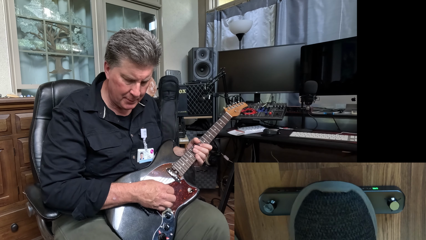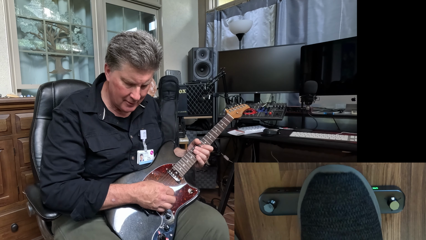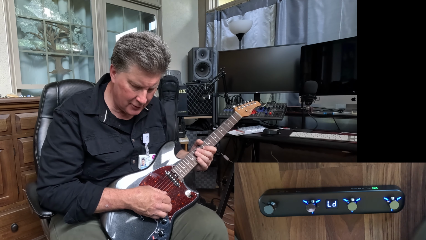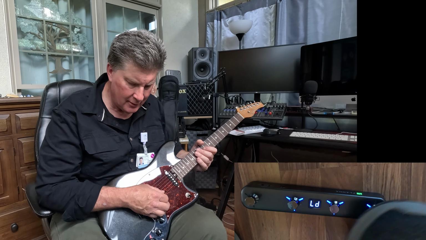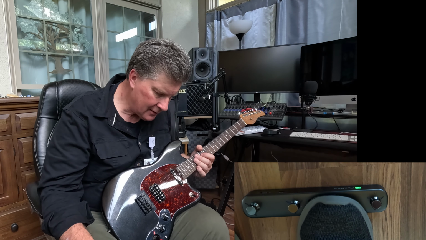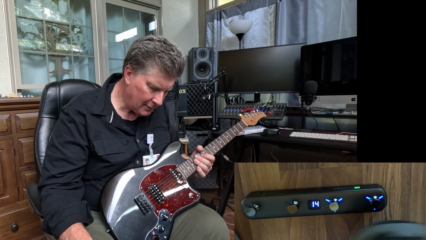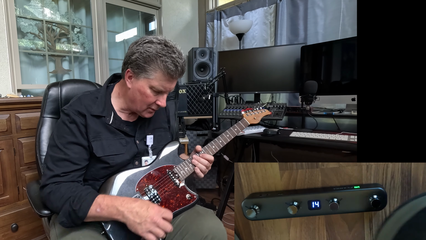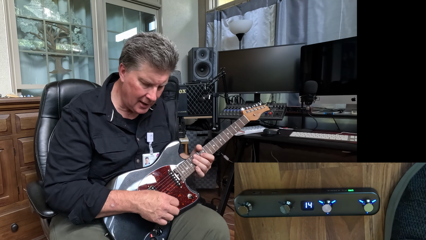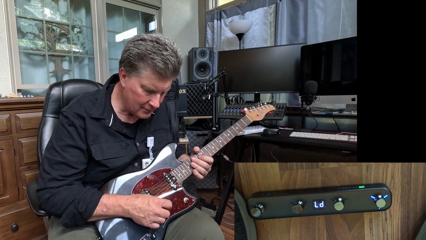Go back and forth between the looper and drummer by hitting these middle buttons. Go back to here if you want to do your drums. To change the drums, you're going to hold this down so it shows you the number. Then you can go in here and click up or down, whichever one you want to do. And then you can test the drum and see what it's going to do.